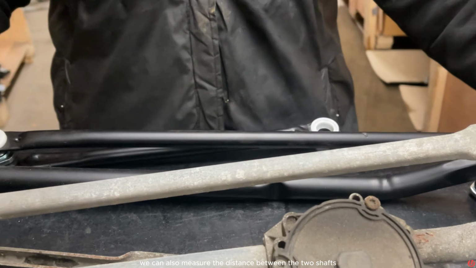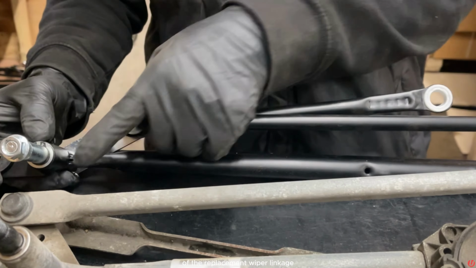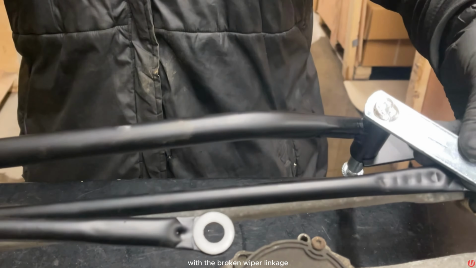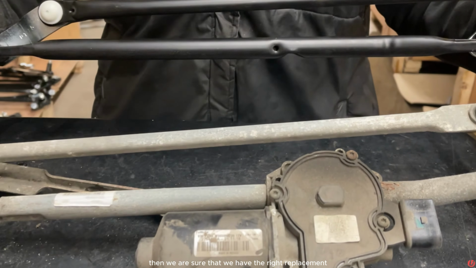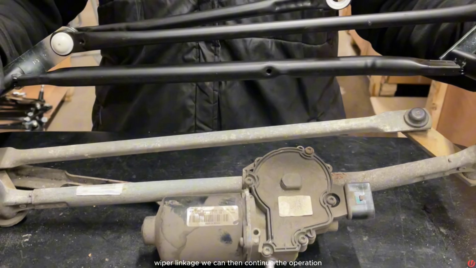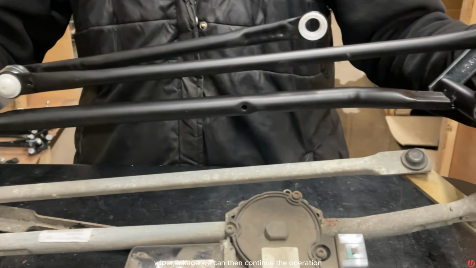We can also measure the distance between the two shafts of the replacement wiper linkage with the broken wiper linkage. If the two distances are equivalent, then we are sure that we have the right replacement wiper linkage. We can then continue the operation.